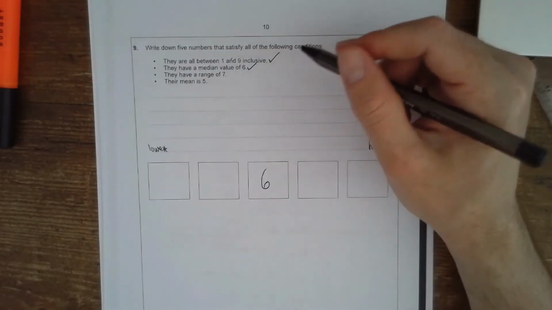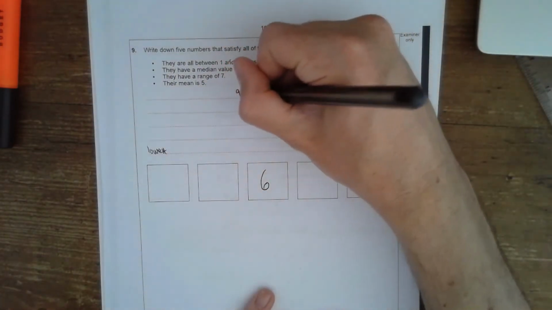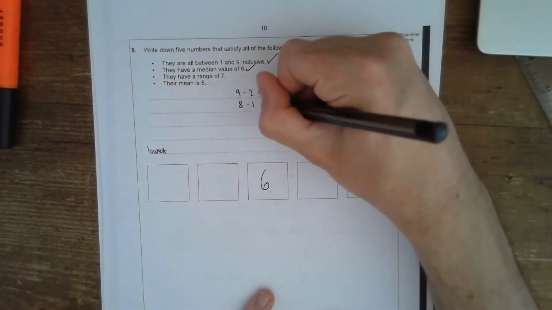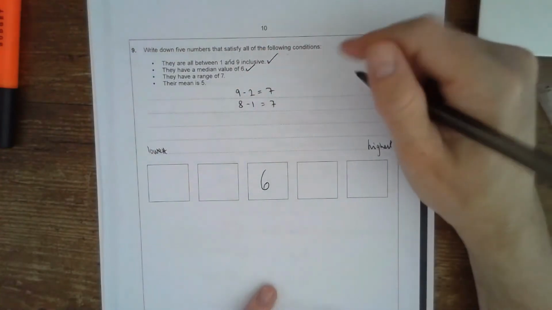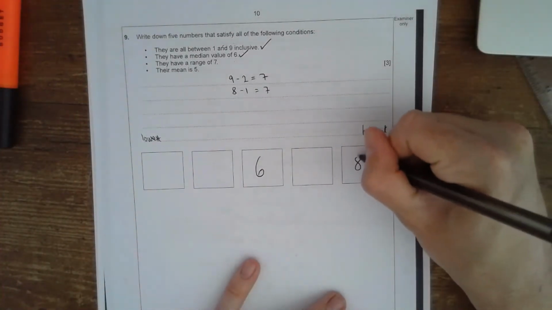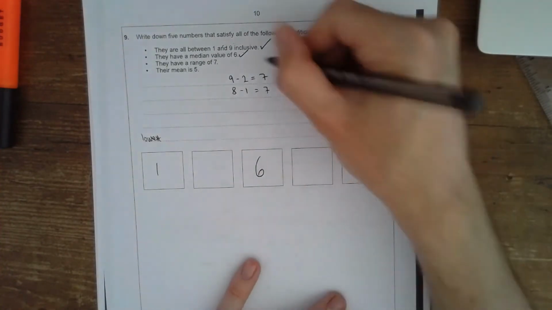They have a range of 7. So we're starting to think of the pairs of numbers that we could have. So 9 take away 2, for example, would give me 7. That would give me a range of 7. 8 take away 1 would also work, okay? Now, you can pick either one. It doesn't matter. I'm just going to pick the second one. So I'm going to have 8 go there and 1 go there. So now I've dealt with that.